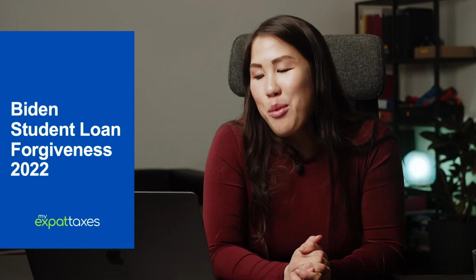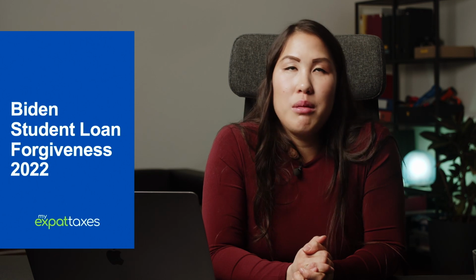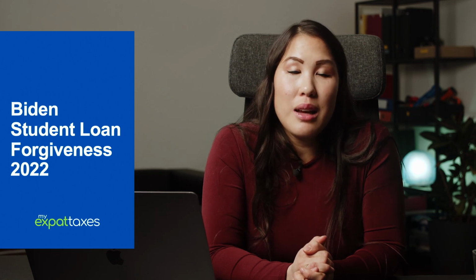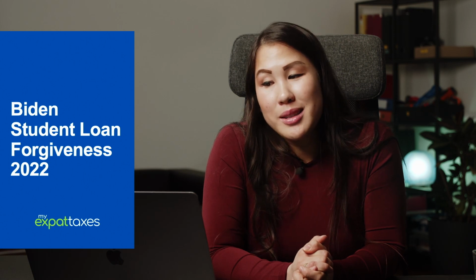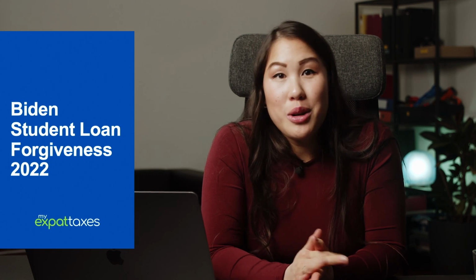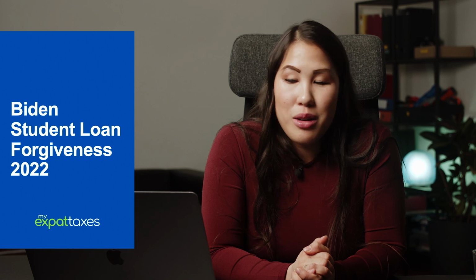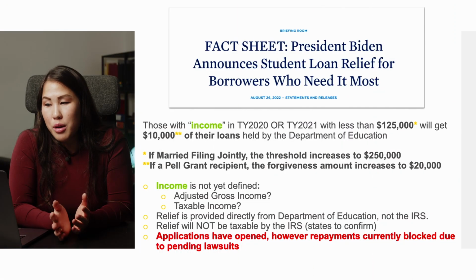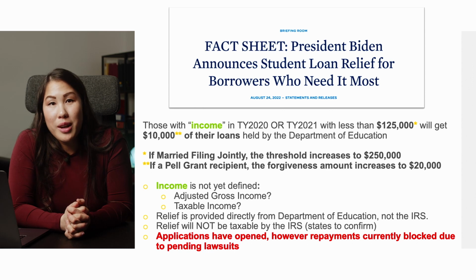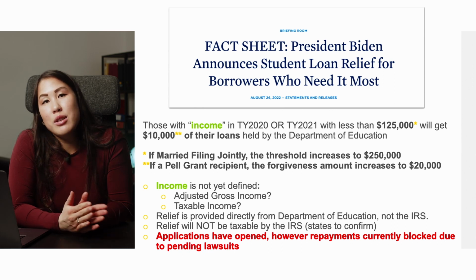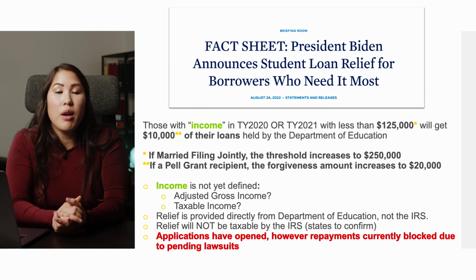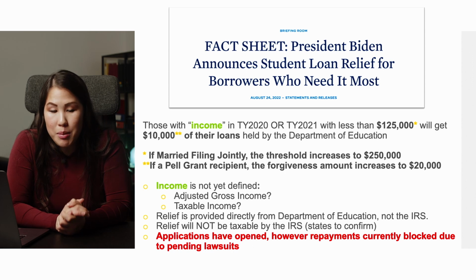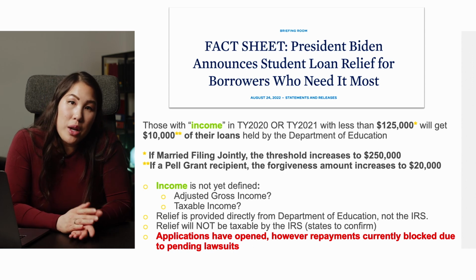Another one, which has been in the news pretty recently, I guess it's kind of died down at this point, is the Biden student loan forgiveness. It's an interesting one because we're still waiting to see if it actually pans out. But if you have student loans in the US, student loan debt, you can get up to $10,000 of student loan forgiveness, assuming that your income is under $125,000, or, if you're married filing jointly, obviously these amounts are doubled. Just keep in mind that it depends on your 2020 or 2021 tax return.